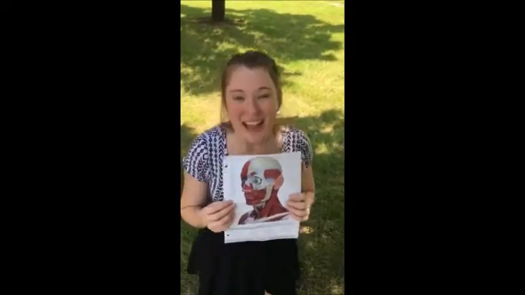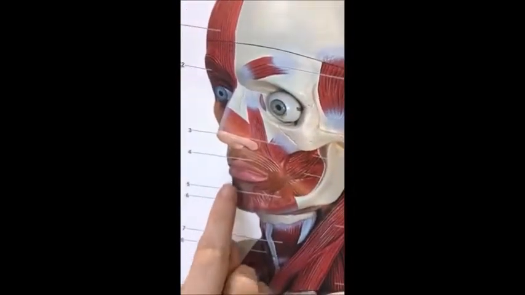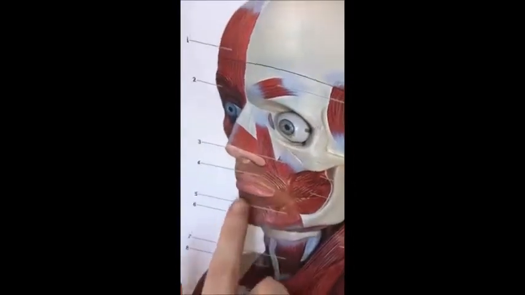The next muscle on our list is called the orbicularis oris, and it is a complicated muscle that runs in different directions because it encircles the mouth. And it's right here, and its origin is the maxilla and the mandible, and its insertion is, like I said, encircling the mouth. It allows us to do many different things, like close our lips, purse them to kiss, blow bubbles, and chew bubblegum.